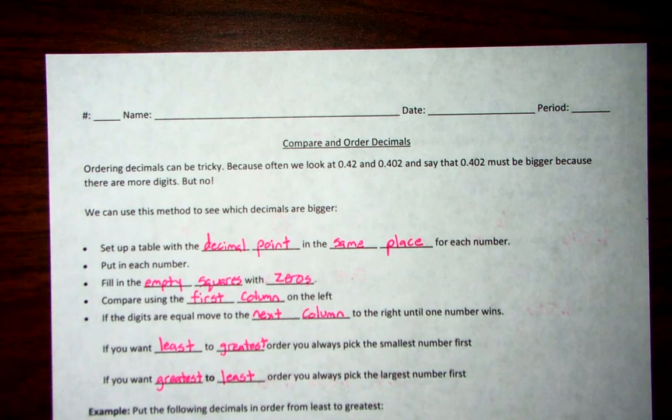The first bullet: set up a table with the decimal point in the same place for each number. So you are now lining up your decimals. Put in each number, fill in the empty squares with zeros, compare using the first column on the left. If the digits are equal, move to the next column to the right until one number wins. If you want least to greatest order, you always pick the smallest number first. If you want greatest to least order, you always pick the largest number first.